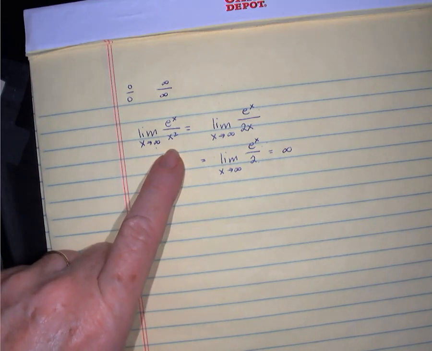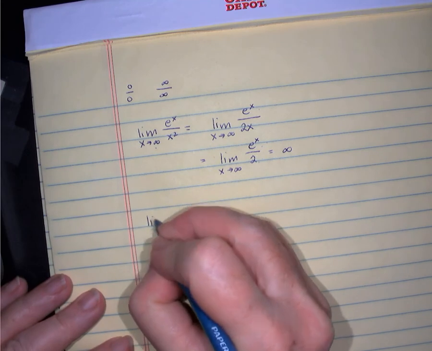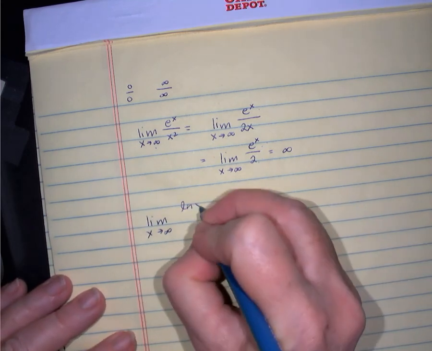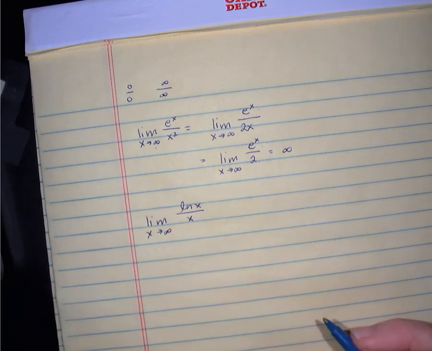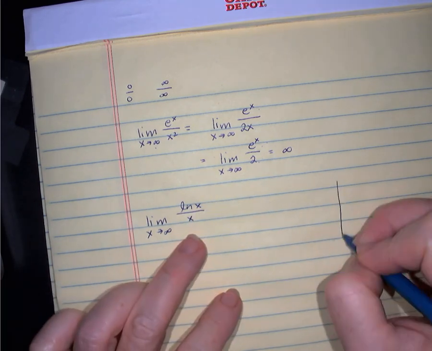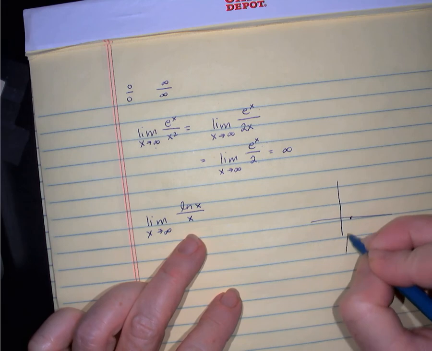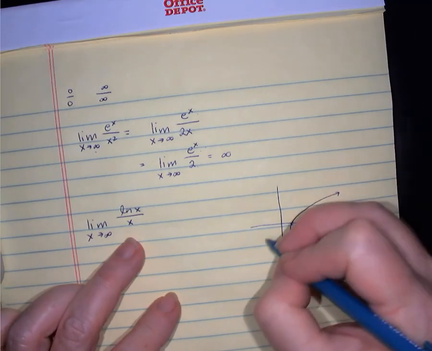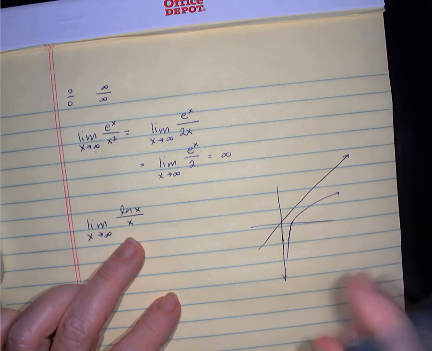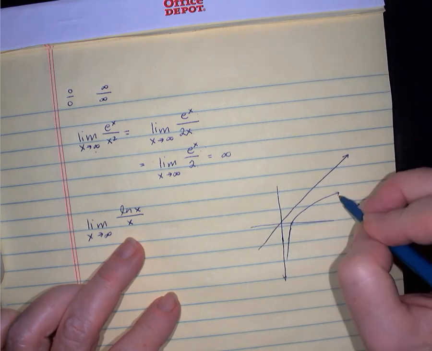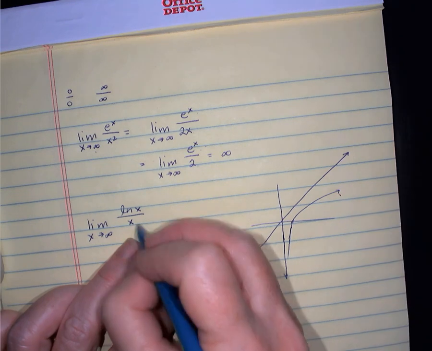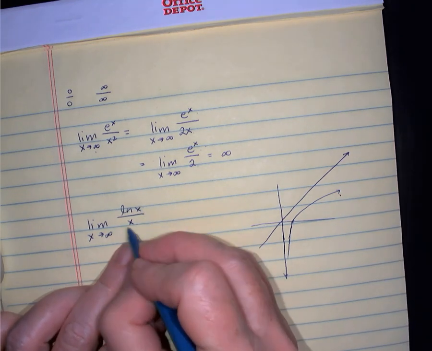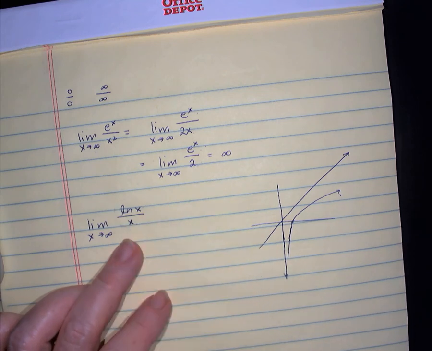Let's do another one. The limit as x approaches infinity, and let's look at ln x over x. So consider, in fact, what this looks like. ln x, if you're going to compare the two, is one of those functions that rises very slowly, as opposed to x. Certainly, at this end of the graph, x is a whole lot more dominant than ln x. So I'm guessing that we're going to have a much greater number on the bottom than the top. So this, at some point, I'm thinking should be equal to 0.